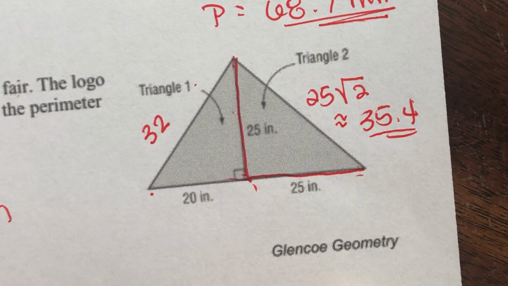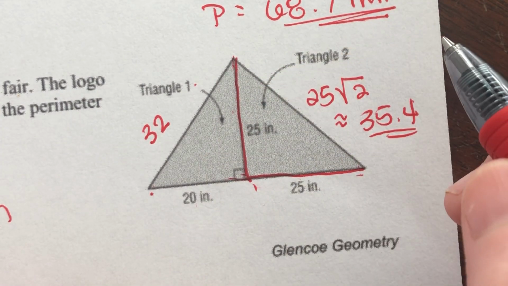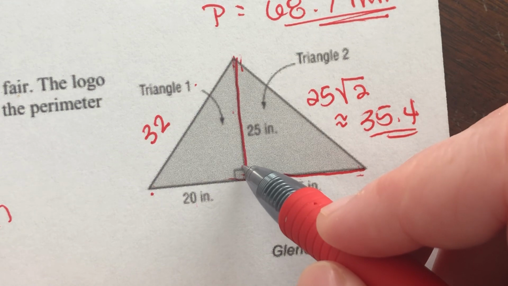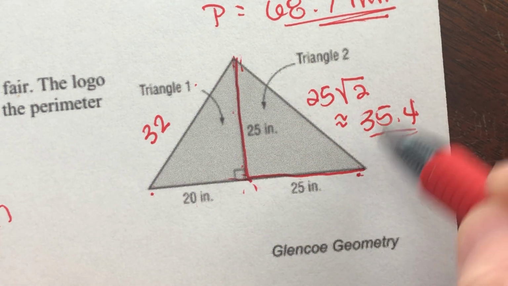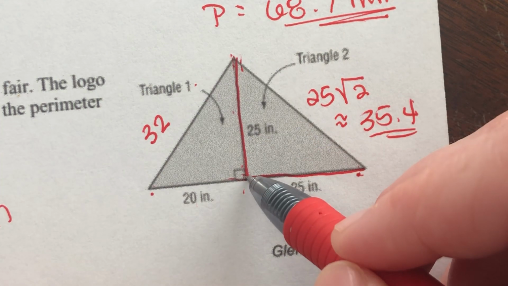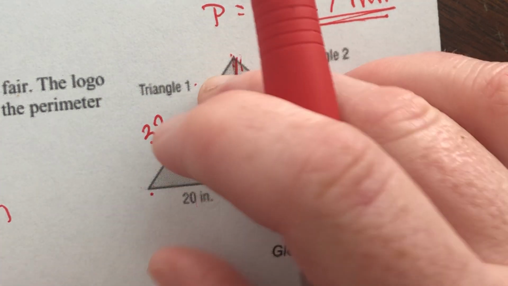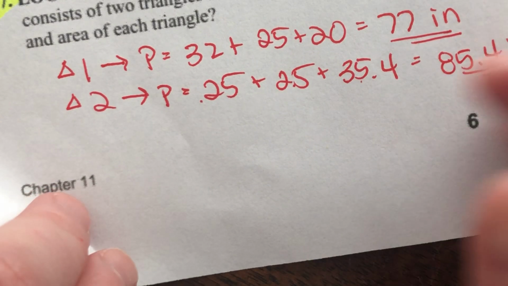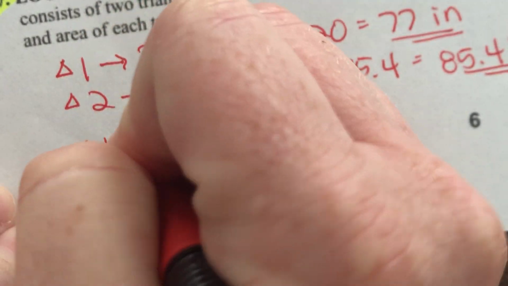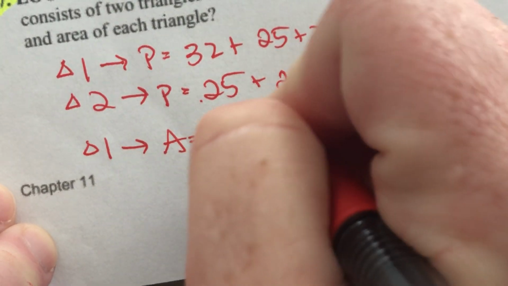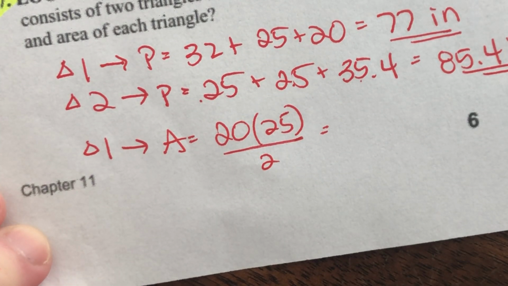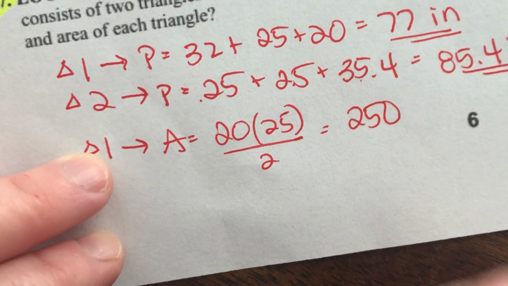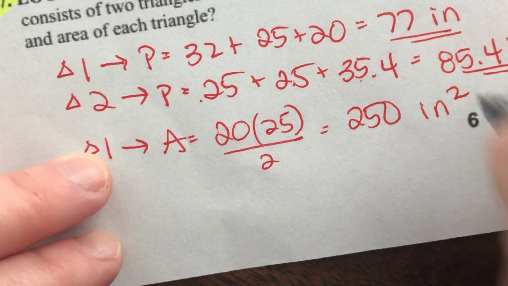Now we need to find the area. Area is just 1/2 base times height. So height times base divided by 2. 25 times 25 divided by 2 for triangle 2, and 25 times 20 divided by 2 for triangle 1. Okay, so I'll say triangle 1, area equals 20 times 25 divided by 2, which is about 250, and that's in square inches.